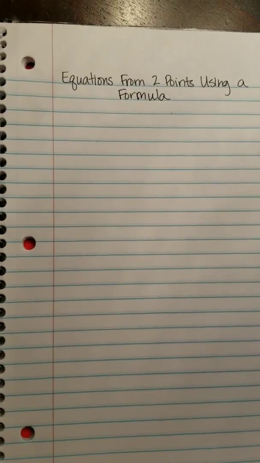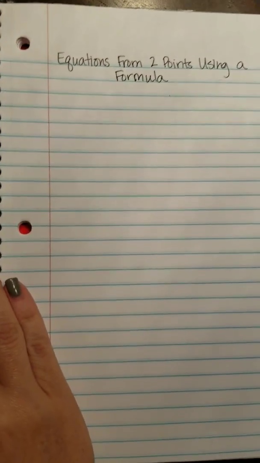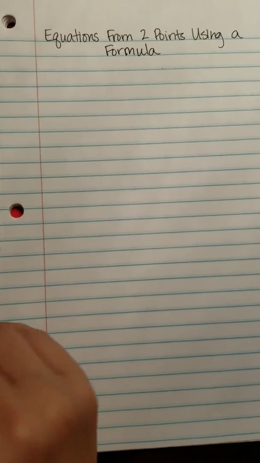In this group, we are going to talk about how to write an equation from 2 points using a formula. A formula is just a set way to do things that should work out for you every time as long as you're following all of the correct steps. Remember to pause the video anytime you need to.